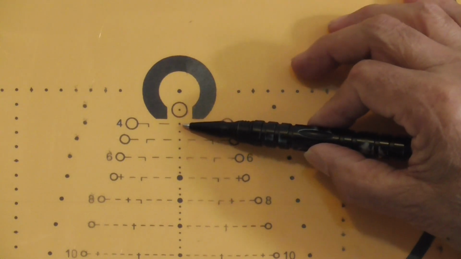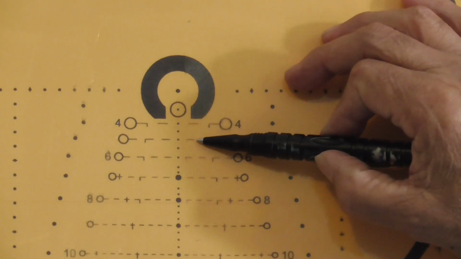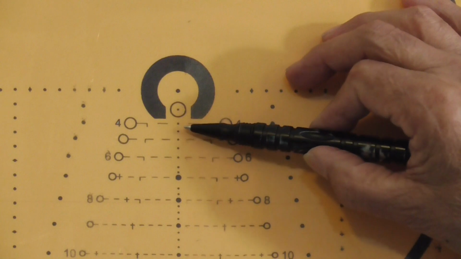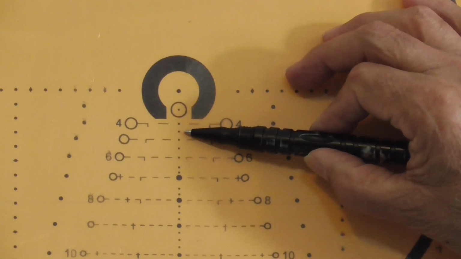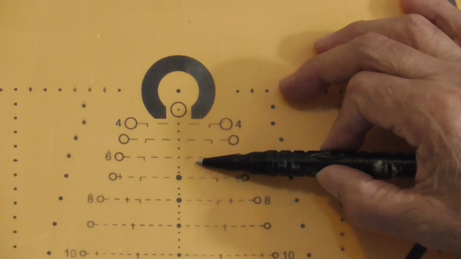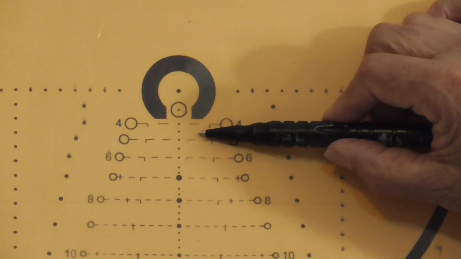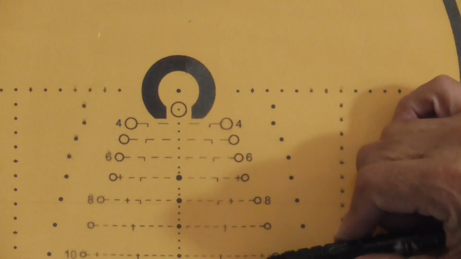Also, we divide the 100-yard spacing with an intermediate aiming point, like between 400 and 500, we only have one, so it says 450. As the distance increases, the distance between these gaps, or I should say 100 yards, is actually larger. As you can see here, it's this wide, and down here you see how wide it is.